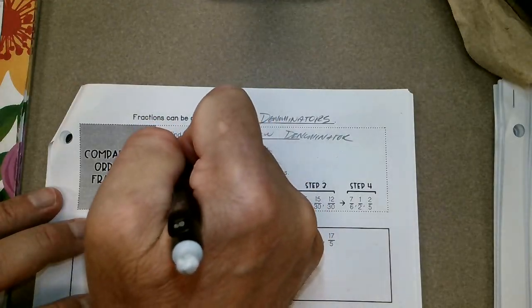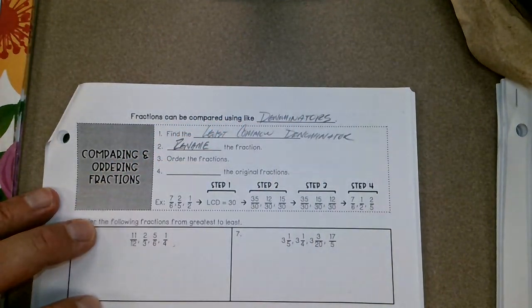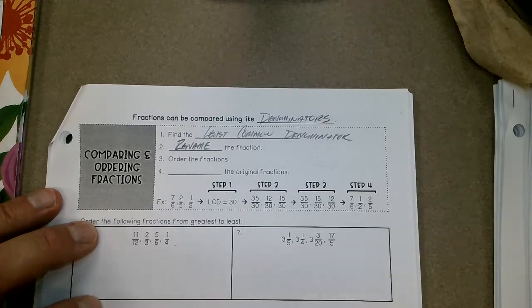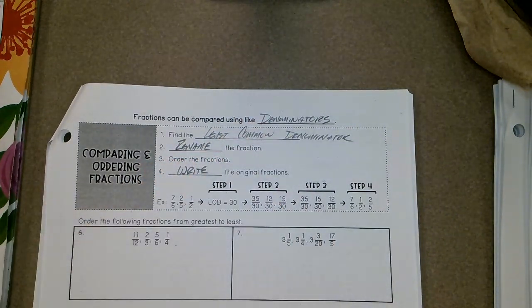And then we're going to rename the fractions, right? We're going to multiply both the denominator and the numerator by the same number. And then we can order the fractions, and then we can write the original fraction. So we want to go back to the original piece, okay?